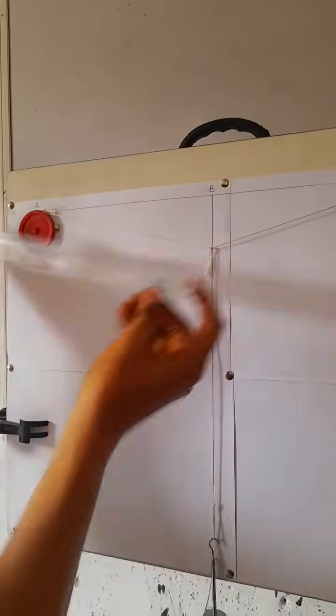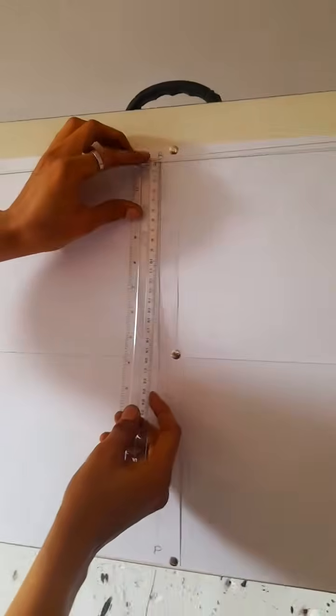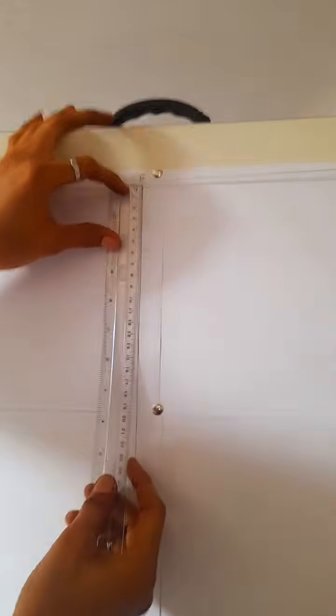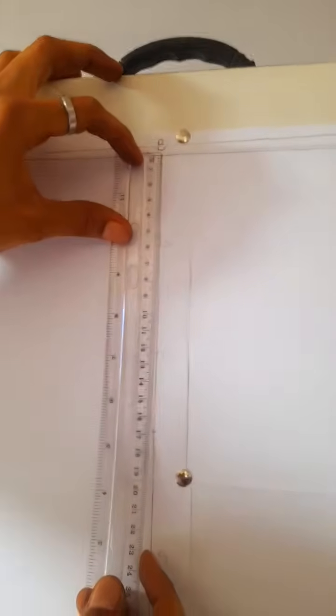Of course, you may not need the thread to be there, so you remove the thread and measure correctly so that you don't make mistakes. You see the measurement. It may be different depending on the weight, the mass you are asked to apply.